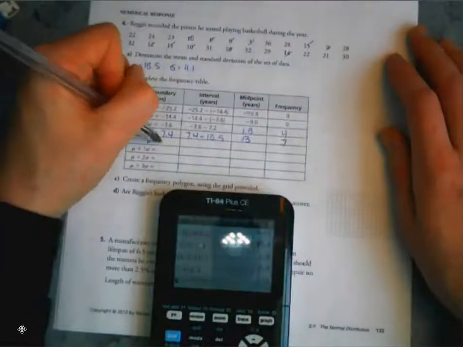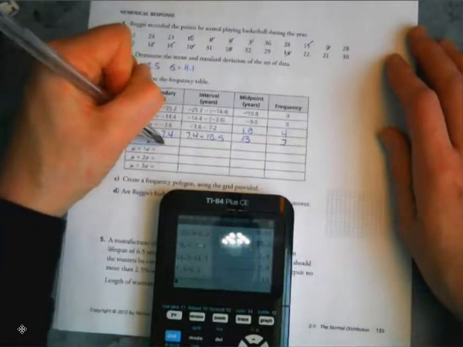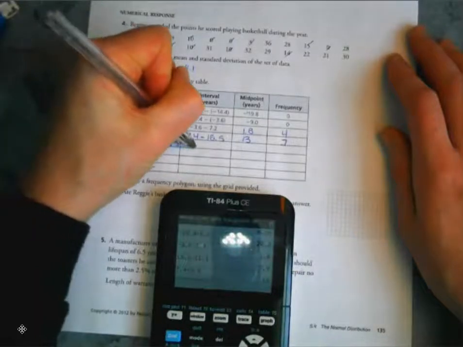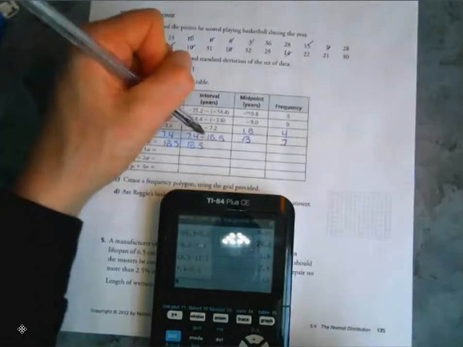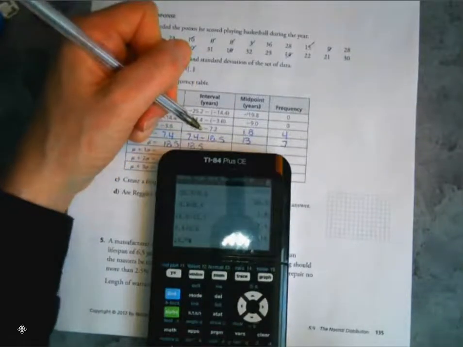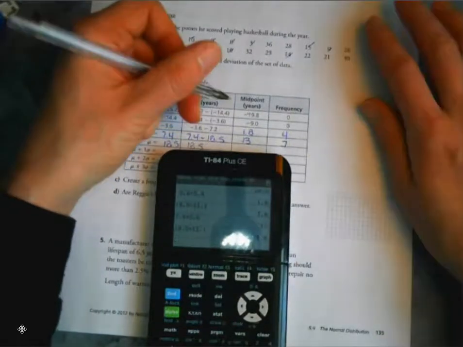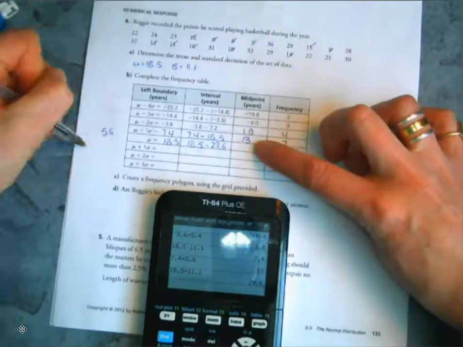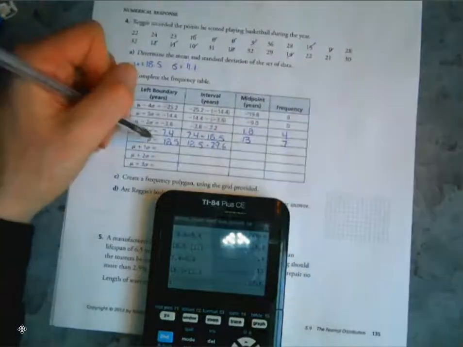Same thing here, my midpoint or my median is 18.5. So my range is going to be from 18.5 up to that 1 standard deviation. So basically 18.5 plus 11.1, which gives me 29.6. My midpoint is going to be 18.5 plus 5.6.